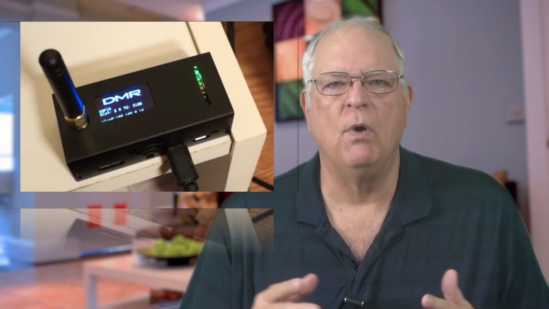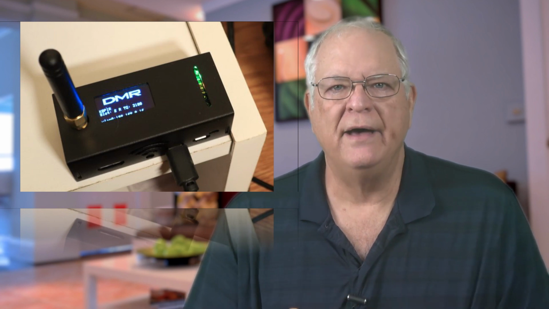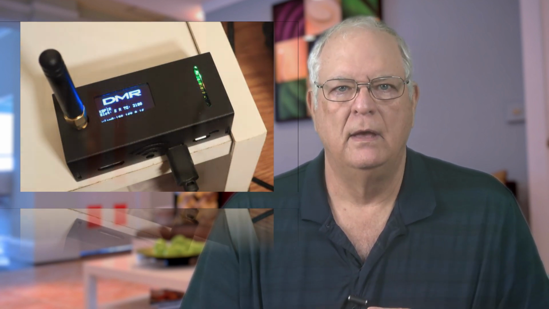A hotspot is a small electronic device that allows you to connect to the internet. Much like the hotspot function on your cell phone allows other devices to share your phone's internet connection.